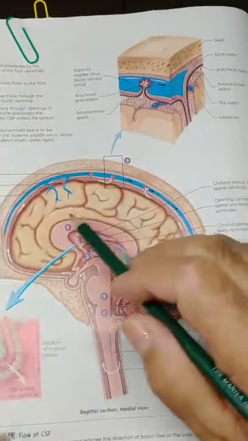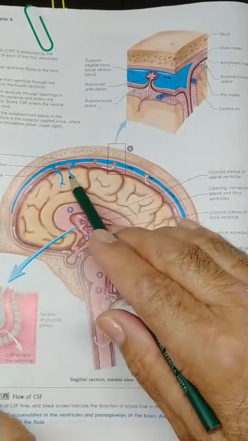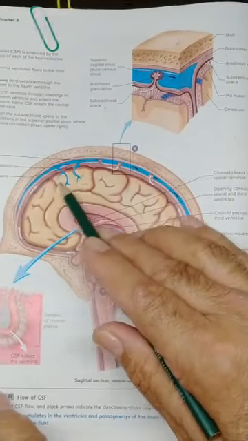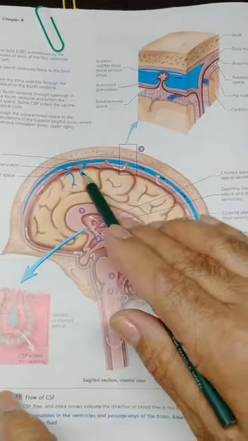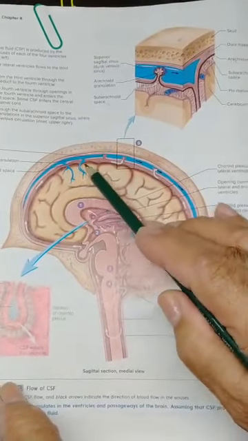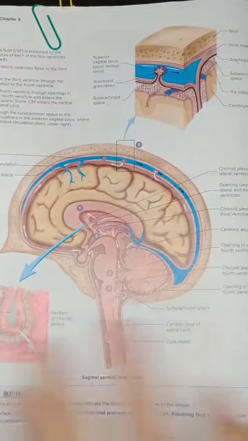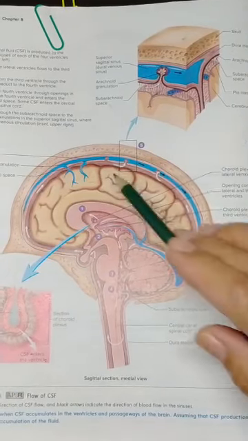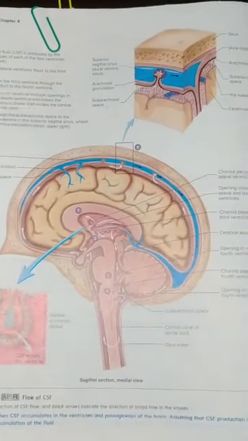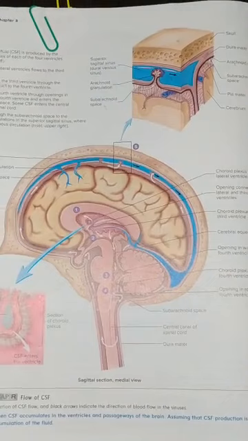By the way, here, let me try to see. You have this picture of the superior cerebral veins. This is the one I mentioned before, the superior cerebral veins draining into the superior sagittal sinus. If this is torn, it will give rise to a condition called subdural hemorrhage.